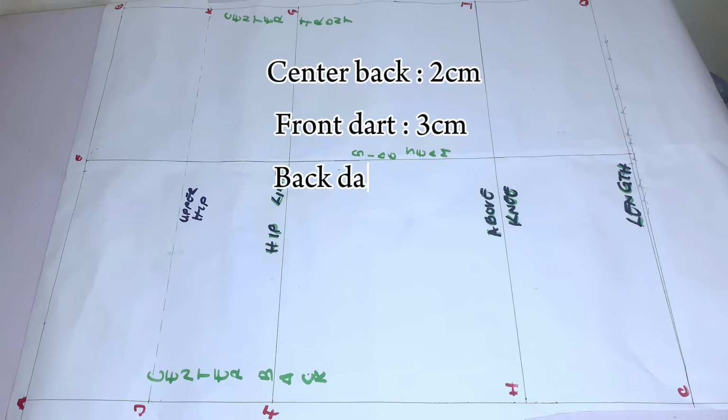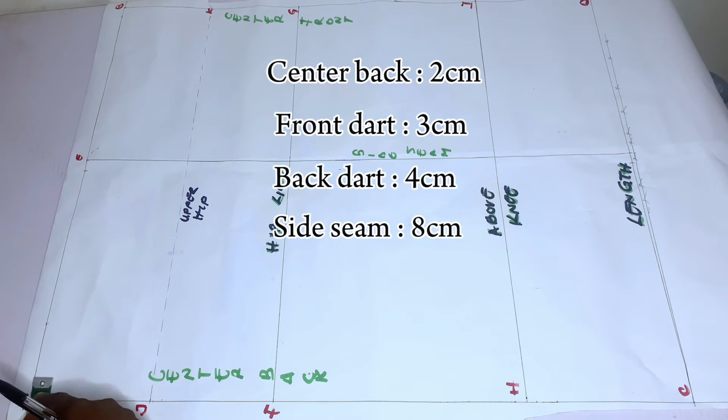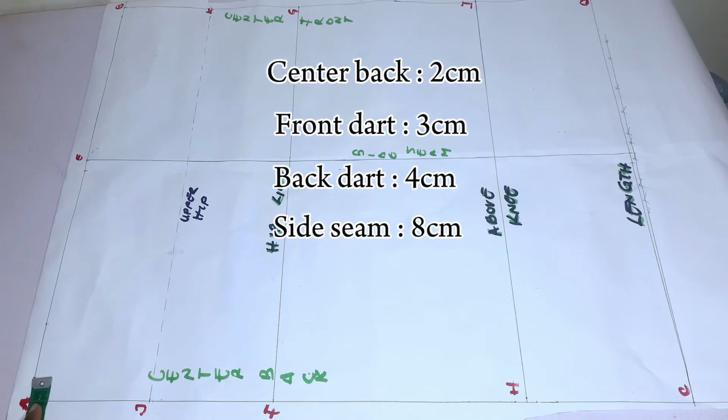So we have 2 cm for our center back, which you can use between 1.5 to 2.5 cm. For the front dart and the back dart, I usually would have a 1 cm difference. So my front dart is 3 cm, my back dart is 4 cm. The back dart is bigger because you have your bum at the back. And then for my side seam, which takes in most of my measurements, is 8 cm.